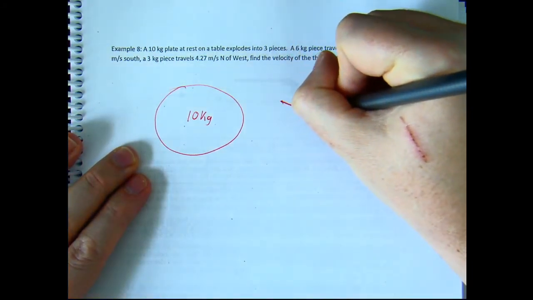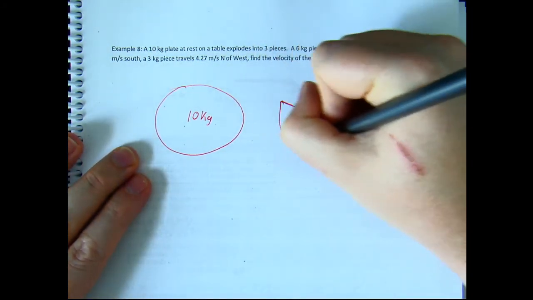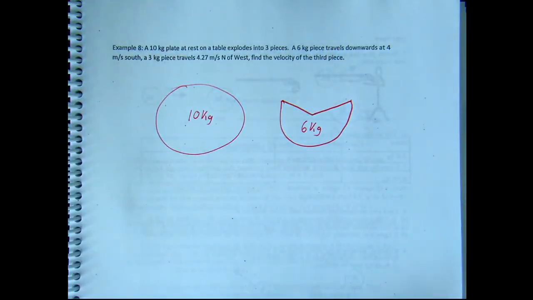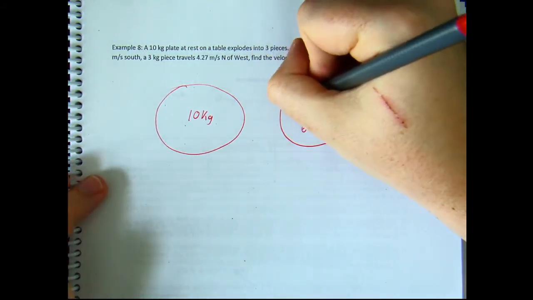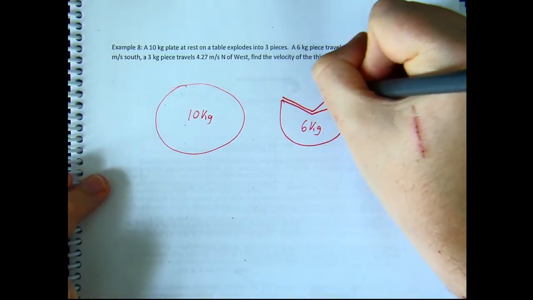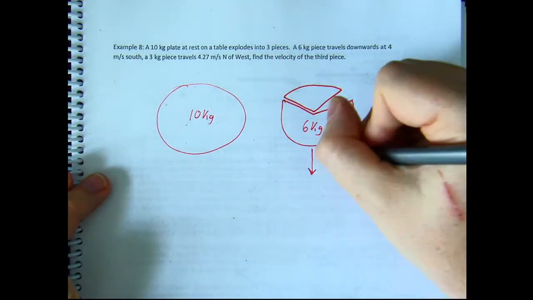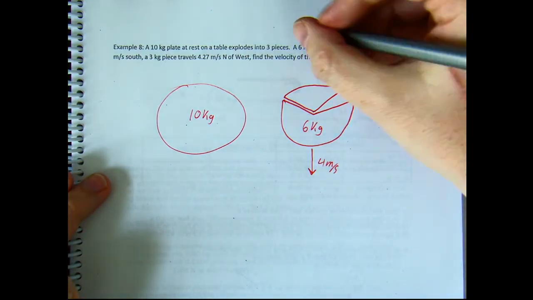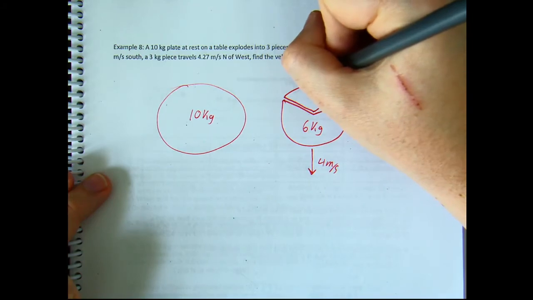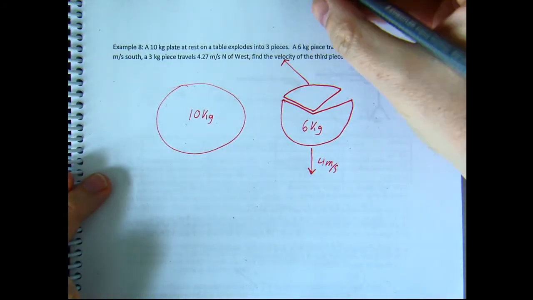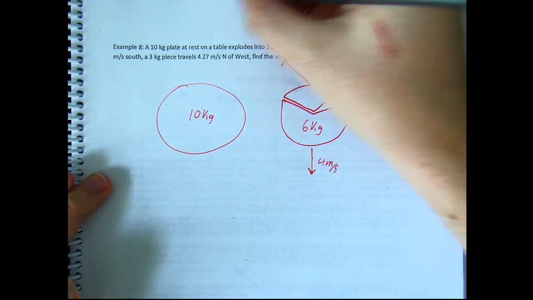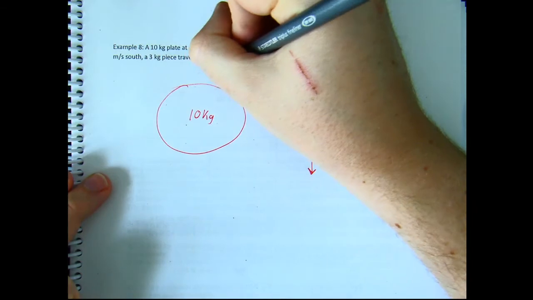So I'm going to do what I can to draw. There's our 6 kilogram piece. That's not to scale, obviously. We've got our 3 kilogram piece. This guy's moving this way. We're told downwards at 4 meters per second. This guy's moving this way. Oh, and I forgot to put 30 degrees.